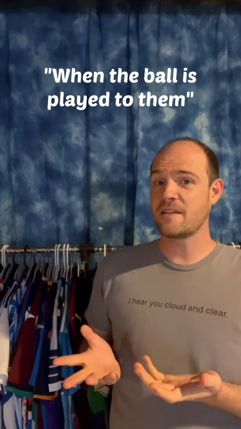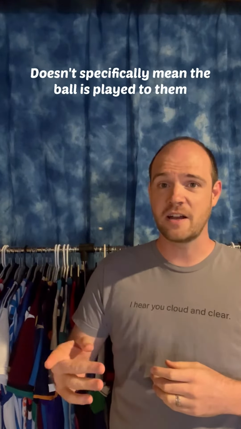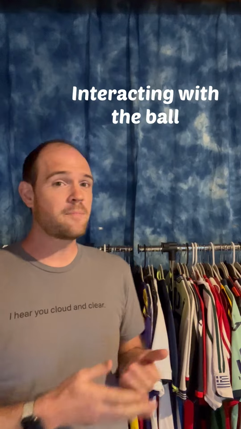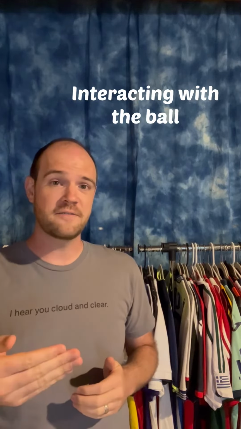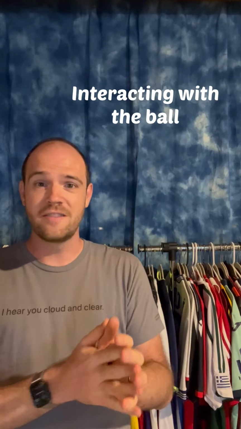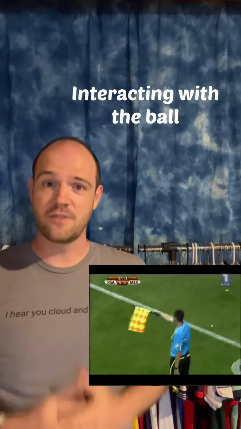Second, I said when the ball is played to them, and that can mean a lot of things beyond just the ball being passed to a player or taking a shot with the ball when they're offsides. A better word to use might be interacting with the ball. Say the ball gets passed forward, you're offsides, and you run after the ball along with your opponent and try and get the ball. That's interacting with it, and you get flagged for offsides.